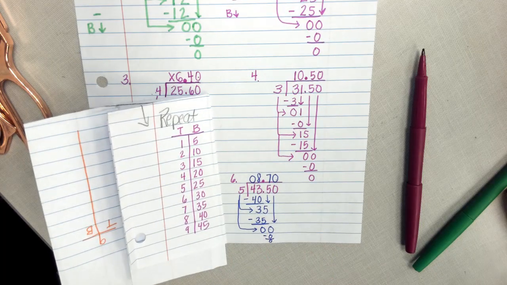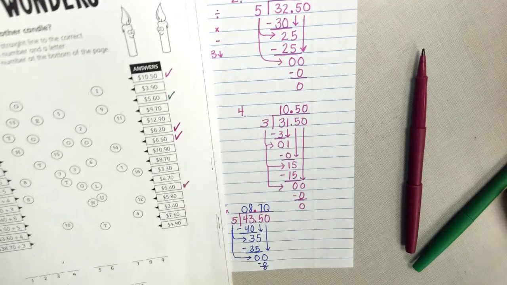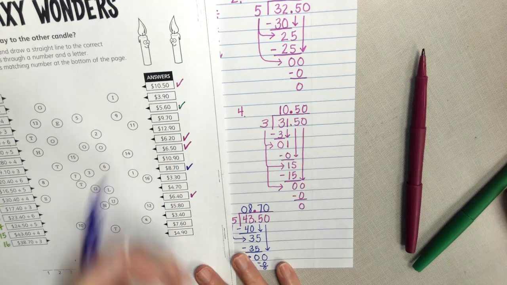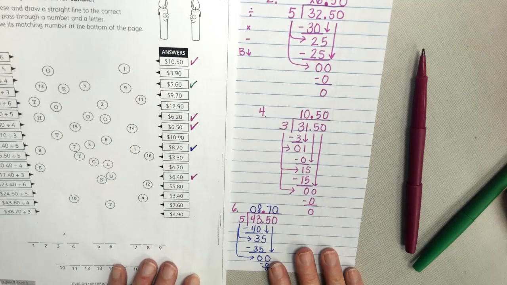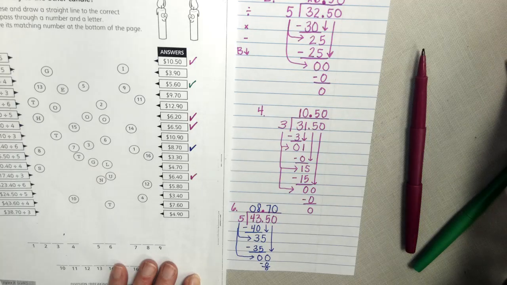So I'm going to go back to my Waxy Wonders where the answers are. And I'm going to look for 870. And I see it right here. So we must be right. Okay? I understand now. I see what I did wrong. Okay.